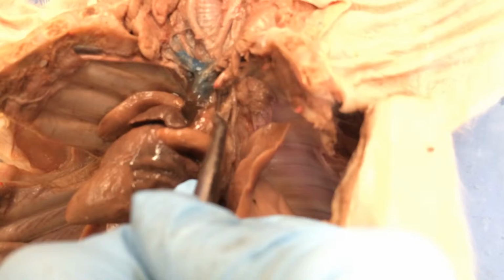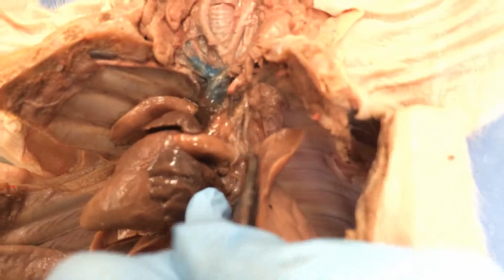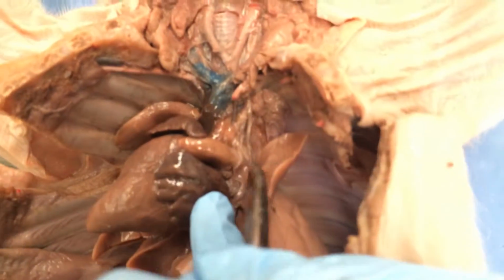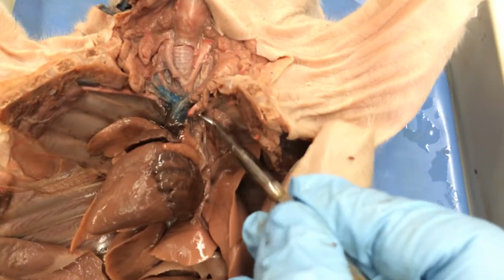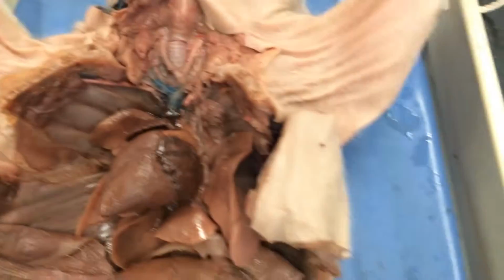Pulmonary artery, aortic arch, ductus arteriosus. So instead of going into the lungs, it's shunted right into the aorta. And then the aorta pumps blood to the head and to the body.